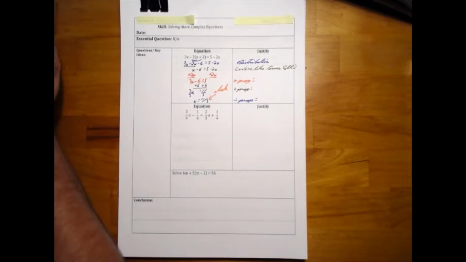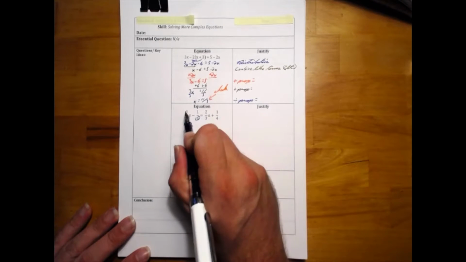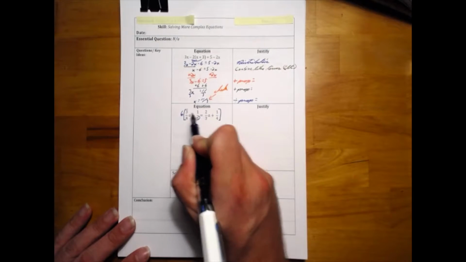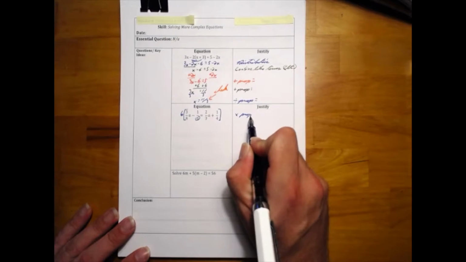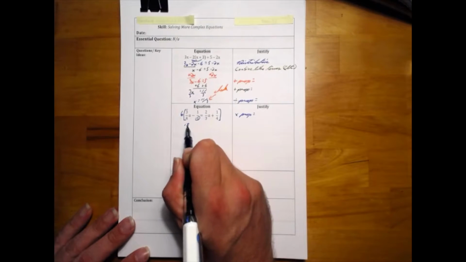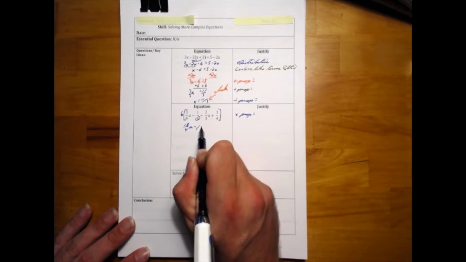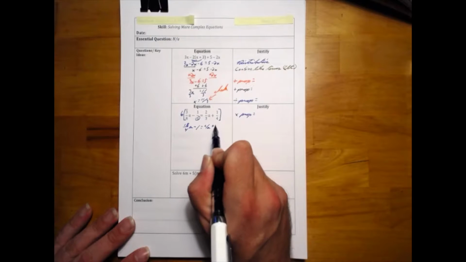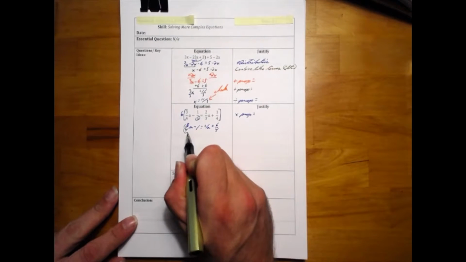The next equation: 3 over 4 a minus 1 over 6 is equal to 2 over 3 a plus 1/4. To get rid of a fraction, I'm going to multiply the entire thing by the largest denominator, which is 6. This is done because of the multiplication property of equality. And the new equation is 18 over 4 a minus 1 is equal to 4a plus 6 over 4. I simplify when I can, but if it doesn't become an integer, I leave the denominator.